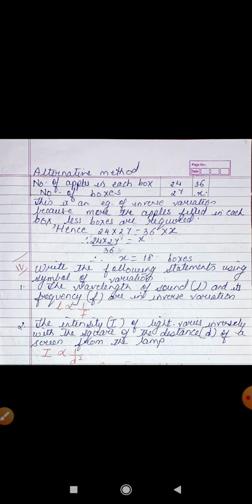Now here the third problem can be solved by an alternative method. Number of apples in each box 24 and 36, and number of boxes 27 and x. So this is an example of inverse variation, because more the apples filled in each case, less are the boxes required. Hence 24 into 27 is equal to 36 into x. So 24 into 27 upon 36, if you solve this, you get 18 boxes.